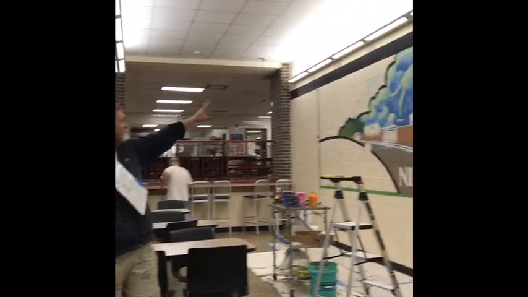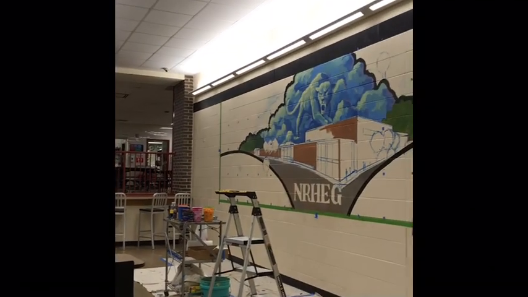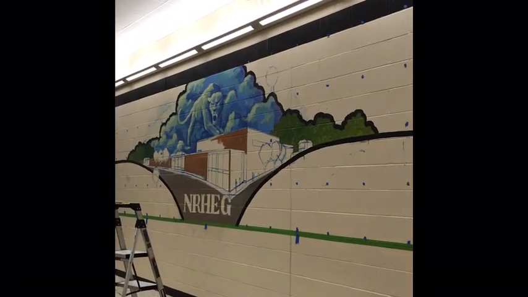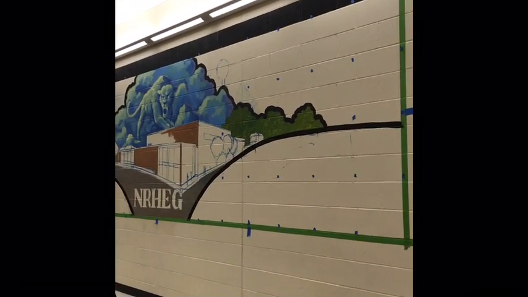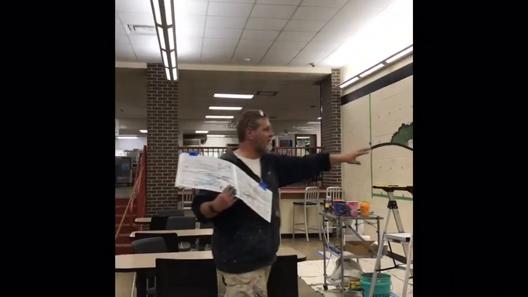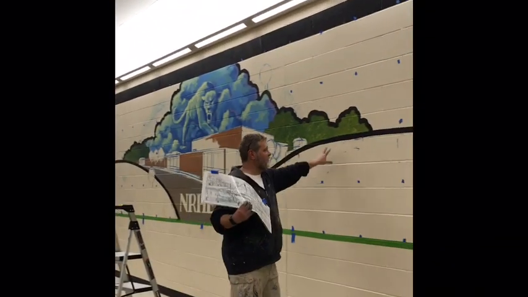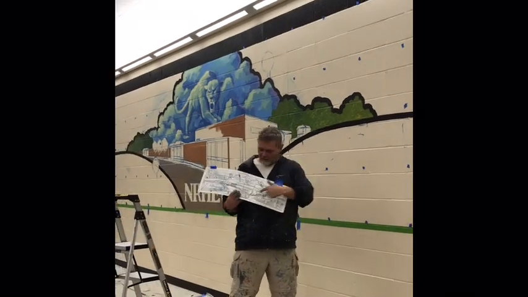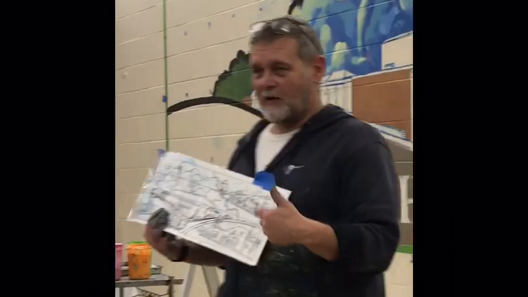You can see in the center that most of the blue dots are gone because I've taken them off as I'm painting, but I use those. Those dots are where the lines cross, so it's my grid on the wall. When I start painting in these areas here, I'll be looking at these grid lines to get the towns in the right spot and everything.